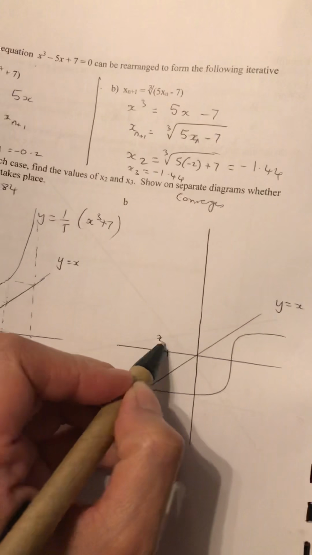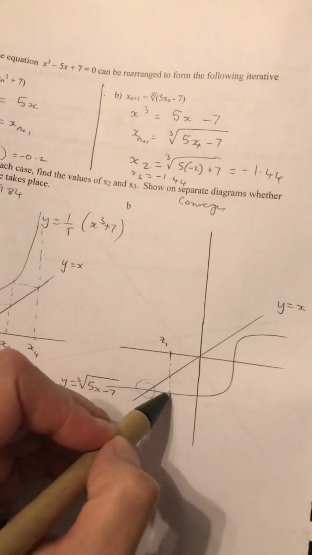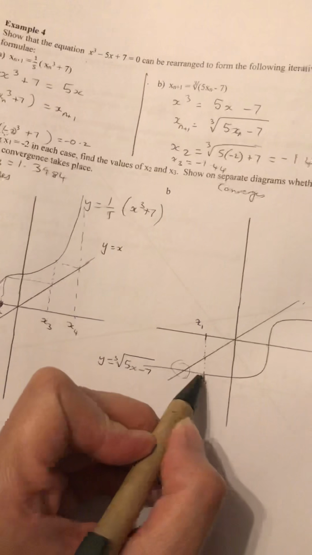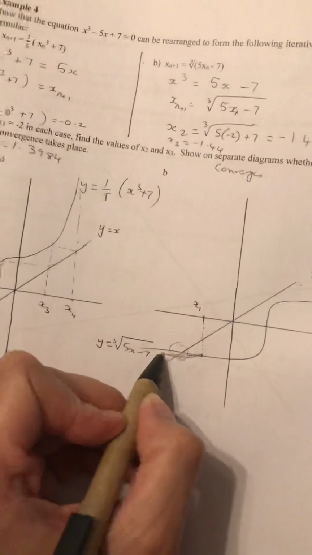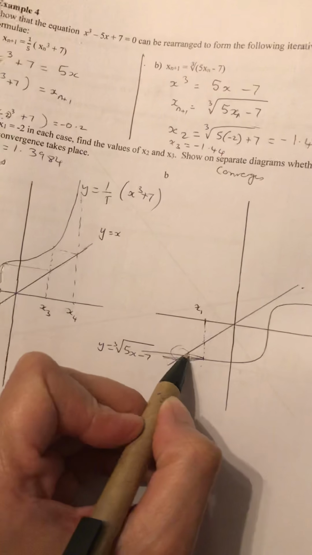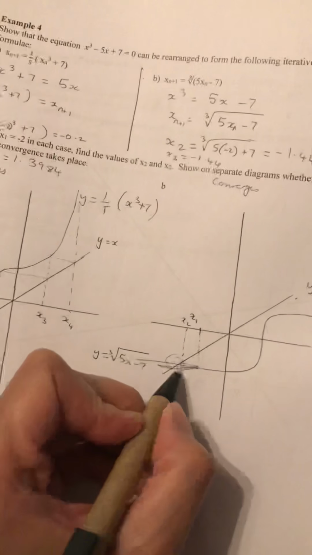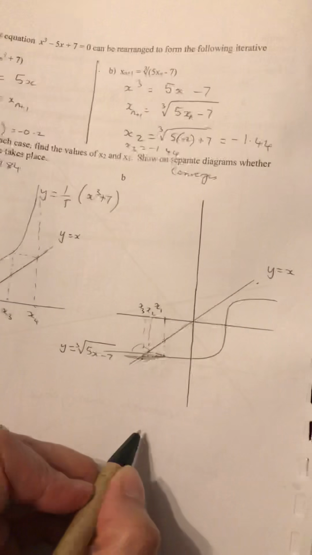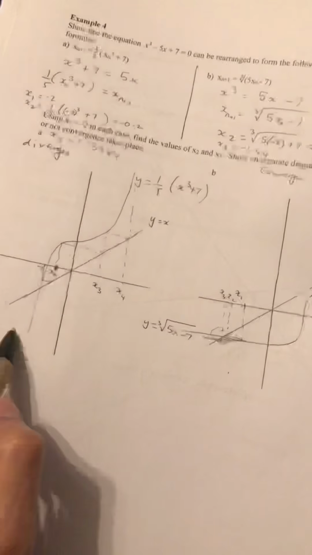This here is x1, which is minus 2. And I go to the curve first. Okay, you always go to the line second. And then if I go across, it looks pretty straight, but actually it's because my diagram's a bit dodgy. But actually this is more of a curve like that. And then if I go across and then back down, you can see that this here is x2. And then you go across again, you go down, and that's x3, and so on. And you can see that it's getting closer and closer to where they intersect. So this one converges and that one diverges.